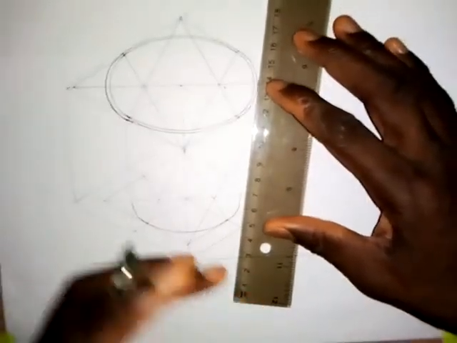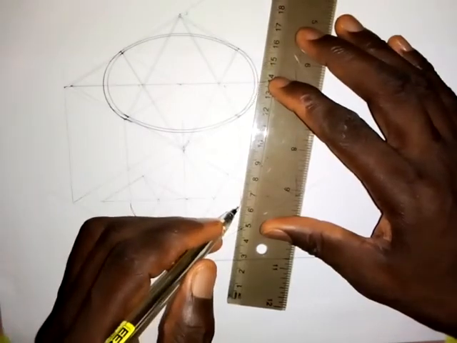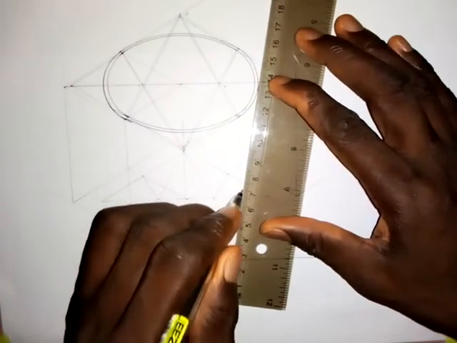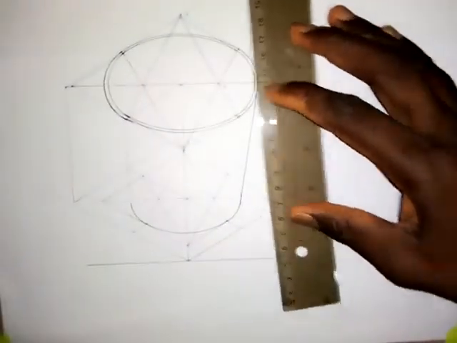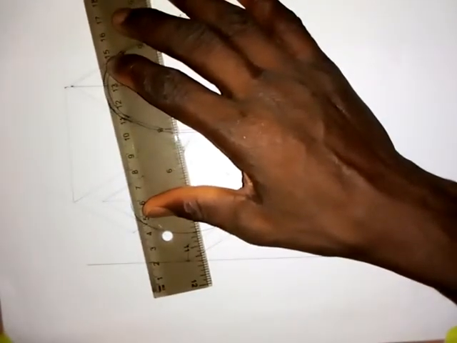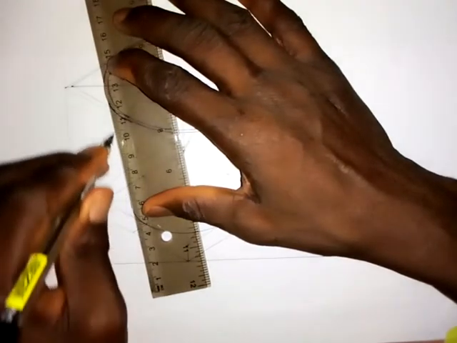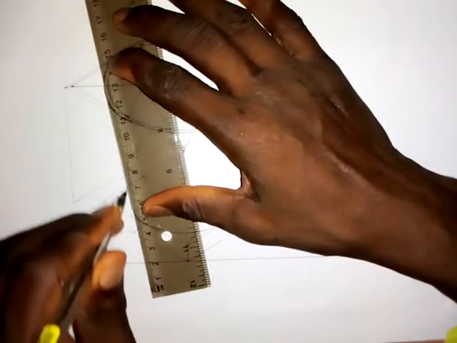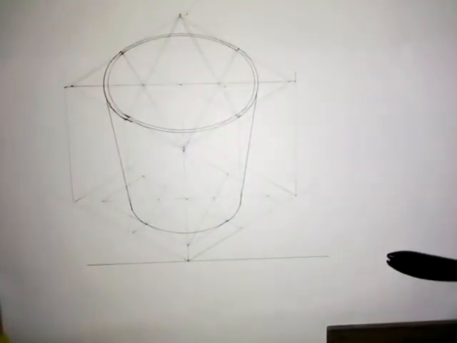So the next thing we are going to do is draw a line from here that will join this arc. So this is it. So draw a line like this. Okay, and then from here, draw a line. Alright, so this is it. So we have produced the dustbin. So this is the dustbin. This is how it will look. So we have produced it. So it's as simple as I explained it here.